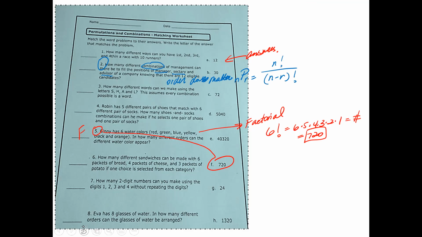Now let's identify which is the big number and which is the small number. Given that there are 3 positions, your r is going to be 3, and there are 12 eligible candidates, so your n is going to be 12. So I'm going to have 12 factorial divided by 12 minus 3 factorial, which is 9 factorial. Let's extend this: 12 times 11 times 10 times 9 factorial divided by 9 factorial.